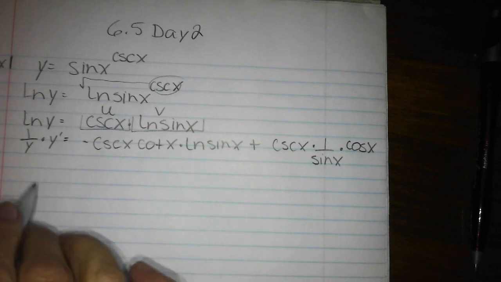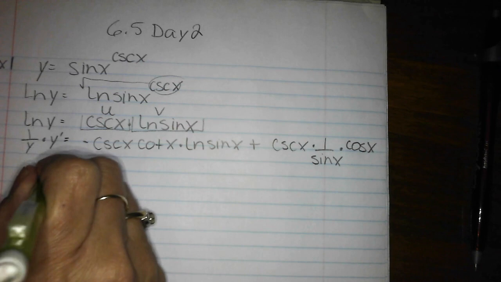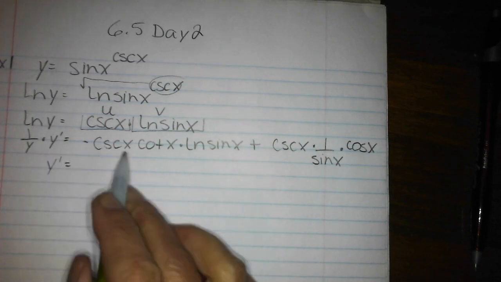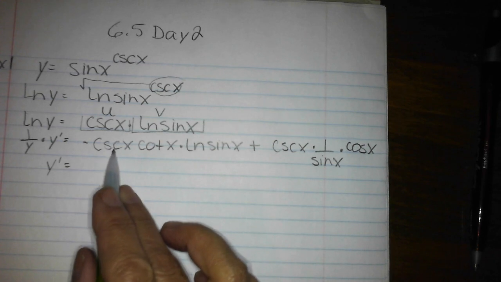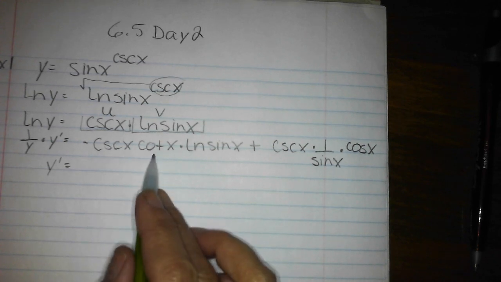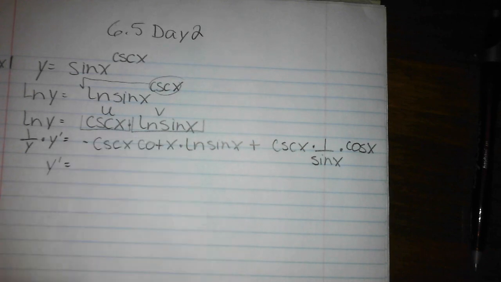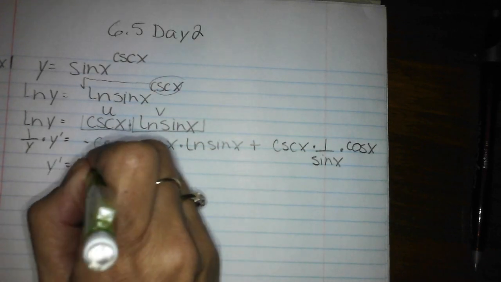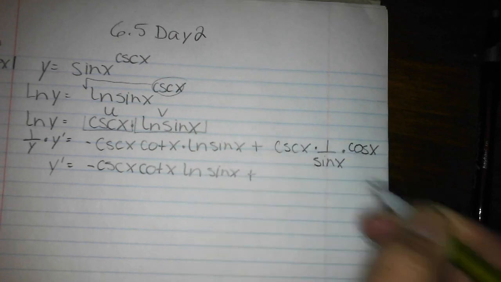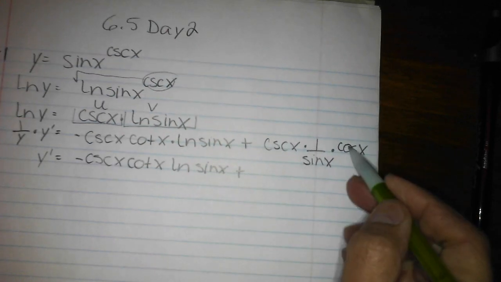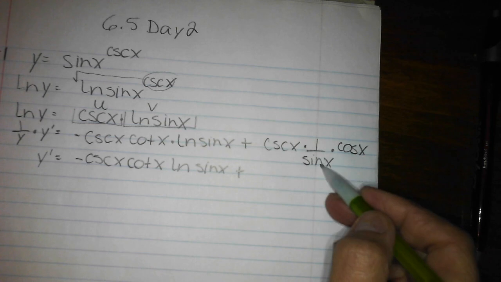So we are just about ready. Cosecant times cotangent, let's see, that's 1 over sine, cosine over sine, nothing cancels, so I'm going to leave it. Just checking for any simplification. Over here, if you remember, cosine over sine does turn into cotangent.